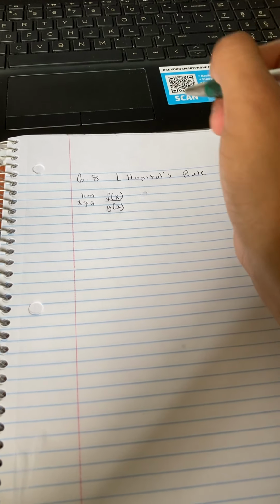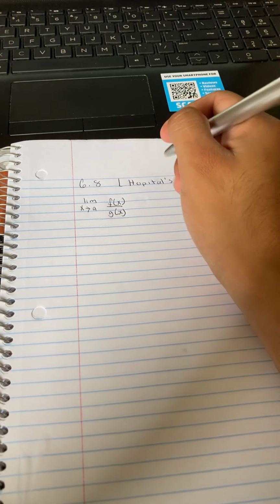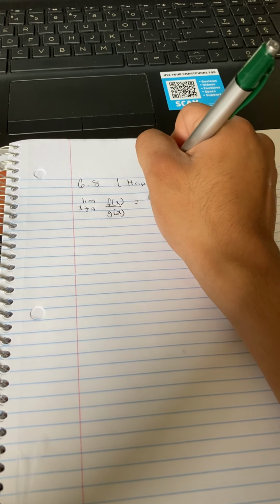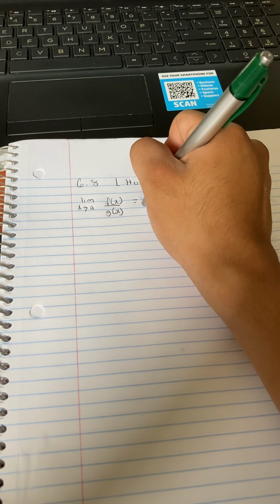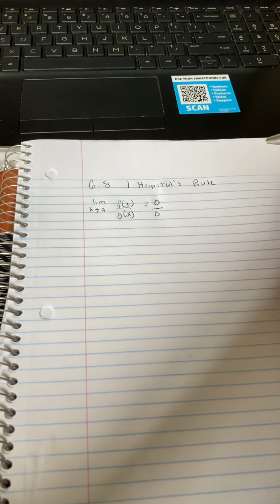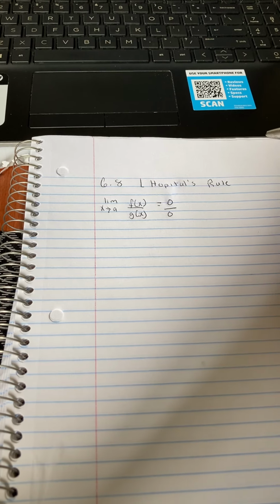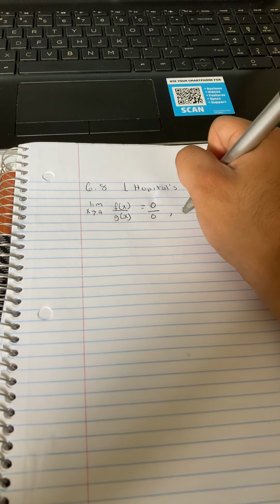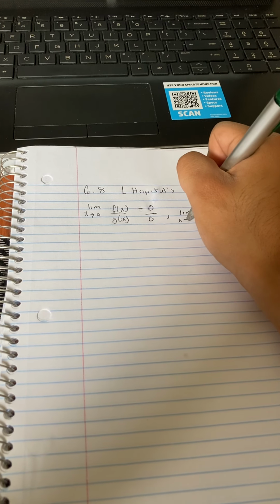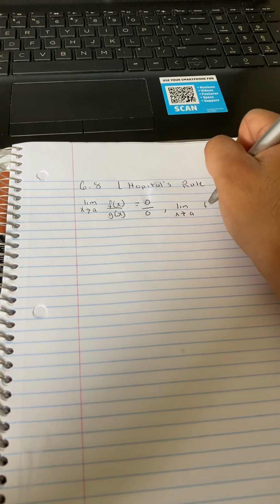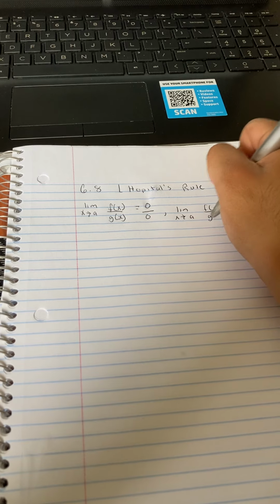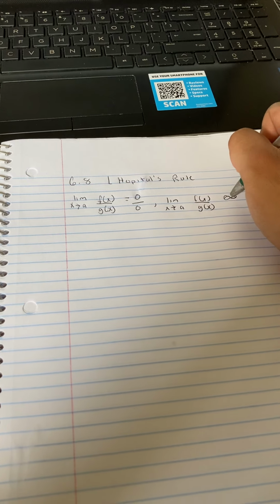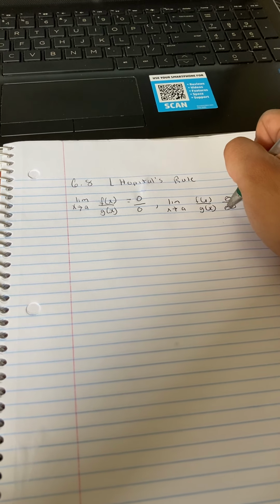Most of the time you use L'Hopital's rule when f of x equals 0 and g of x equals 0, so it'd be a 0 over 0. You can also use it when the limit as x approaches a of f of x over g of x goes to infinity over infinity.